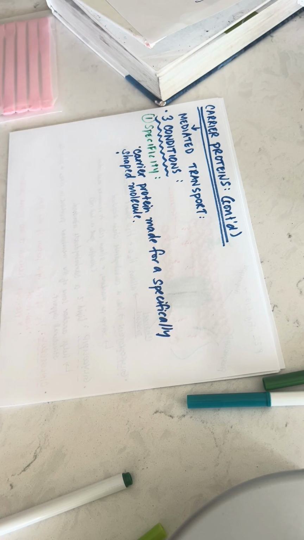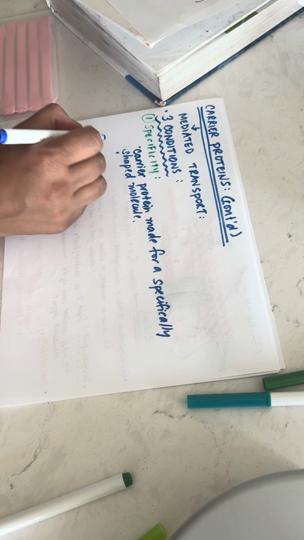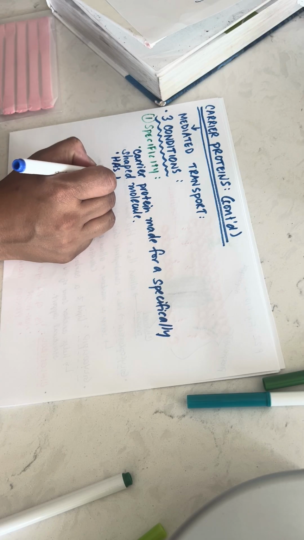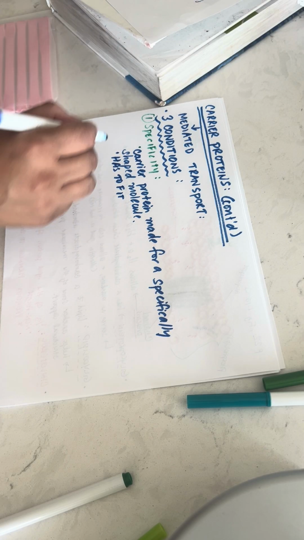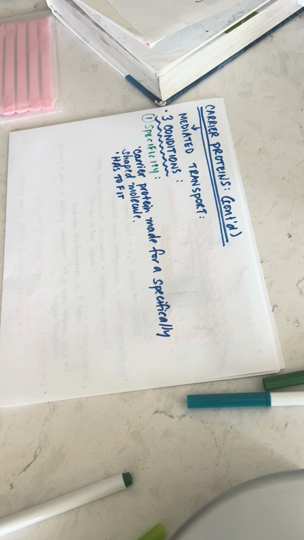The main basis of this is it has to fit. If the molecule does not fit, the carrier protein cannot carry it, okay?